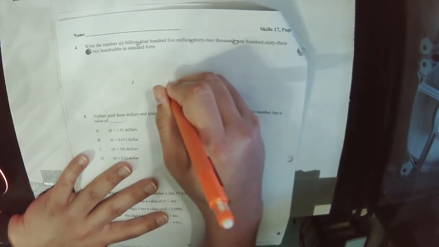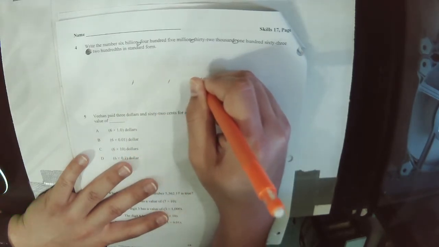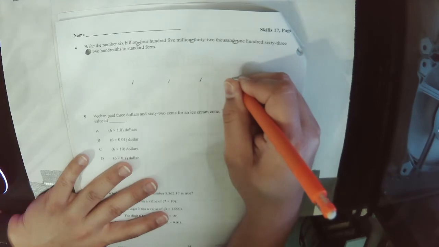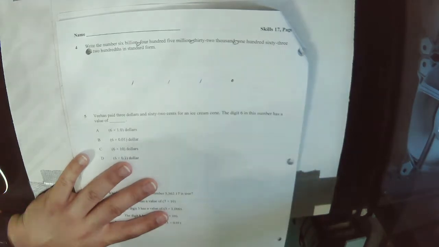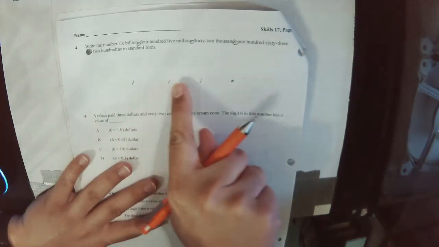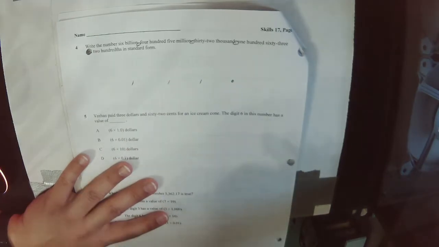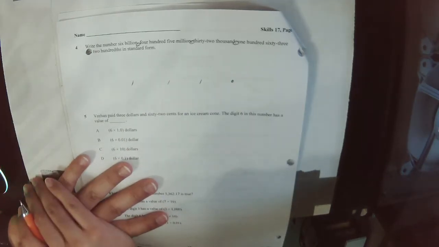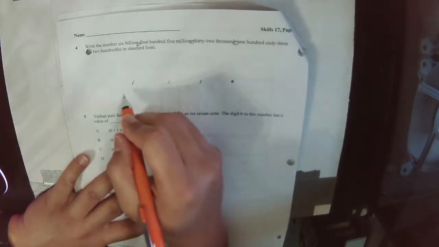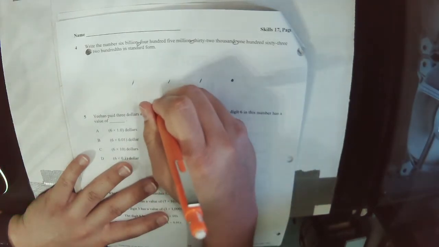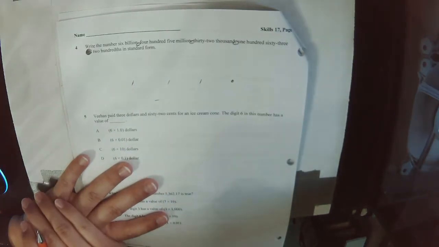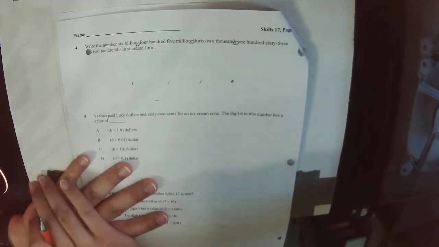1, 2, 3 commas, the decimal. Notice how I'm giving myself space in between so I can actually write my numbers. I don't want to put them super close together because then I'd have to write my numbers really teeny tiny like that. I want space to be able to write this.